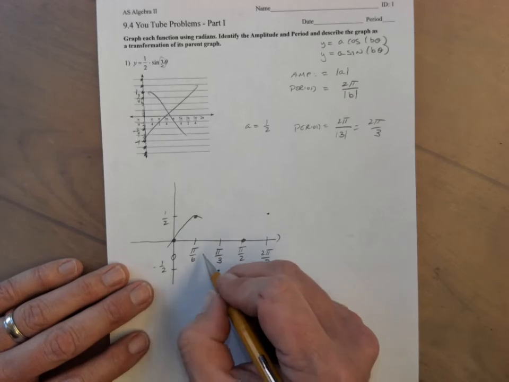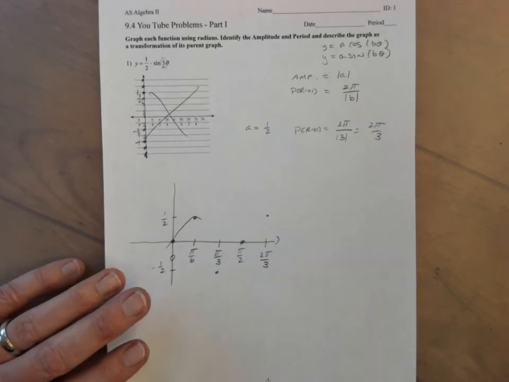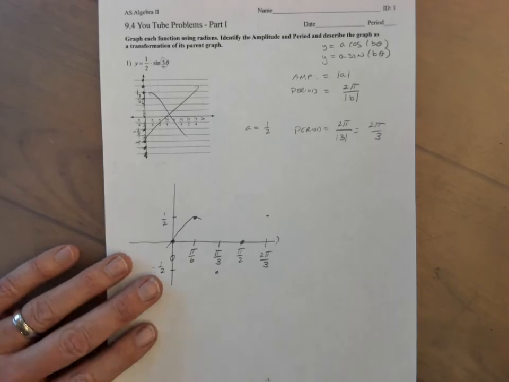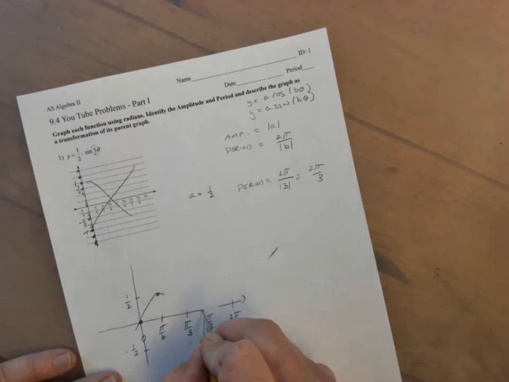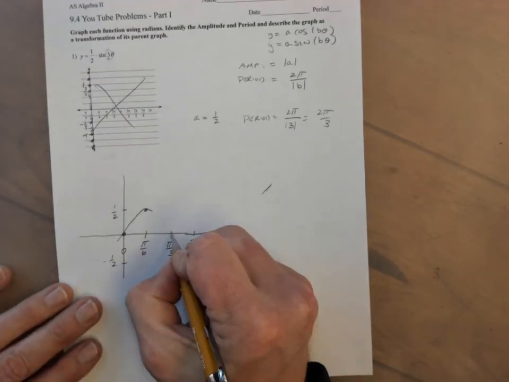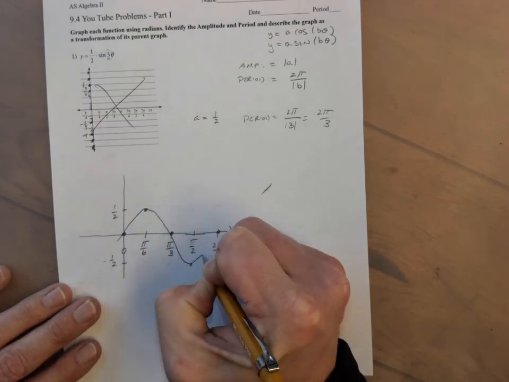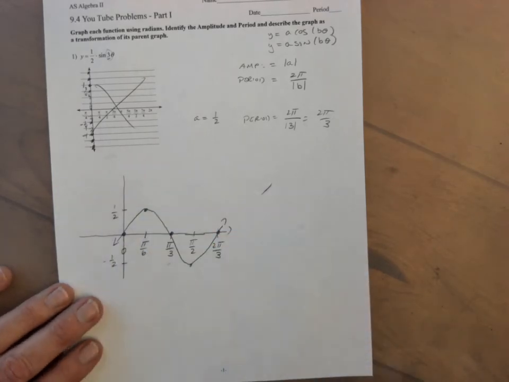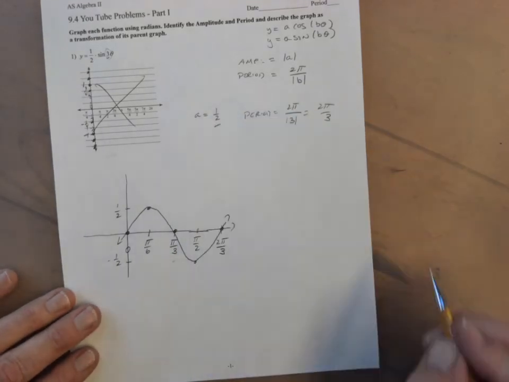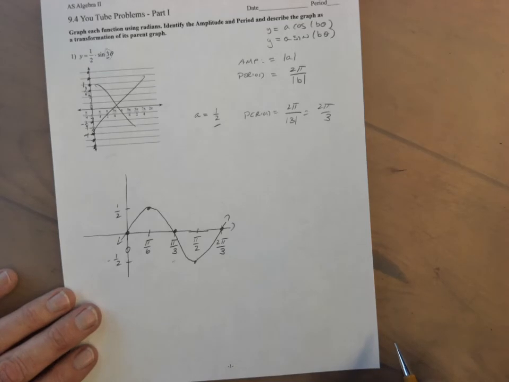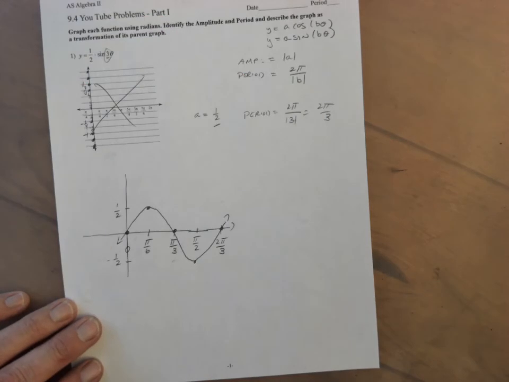Whoop, I kind of messed that one up. This should be pi over 3, pi over 2, 2 pi over 3. So my apologies there, going a little too fast. Here, let's get that eraser. So what we should have is this point at pi over 3, pi over 2, and then 2 pi over 3. And there you can see one full cycle or one period. So our transformation is we have a vertical shrink by a factor of 1/2. And then we have a horizontal shrink by a factor of 1/3.